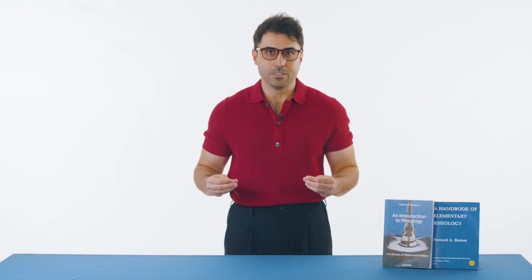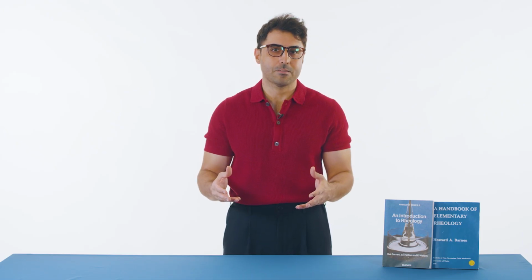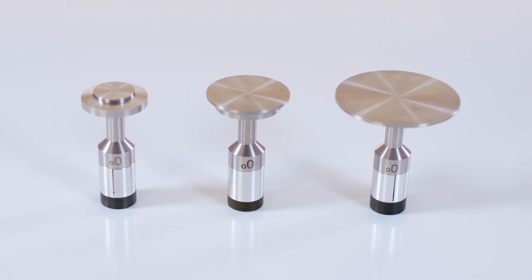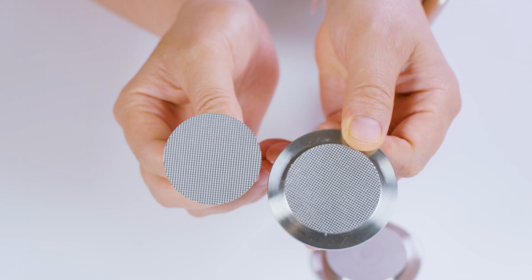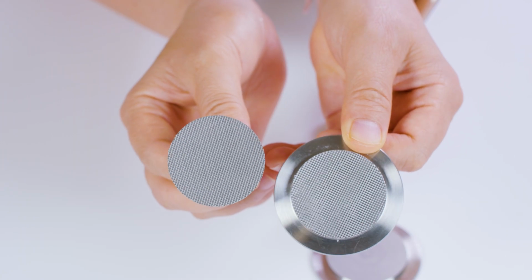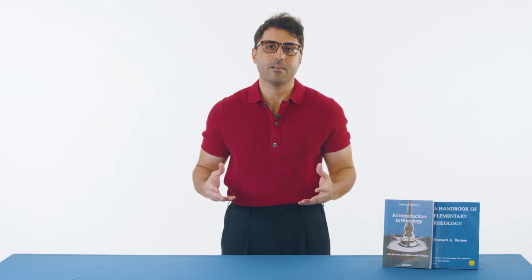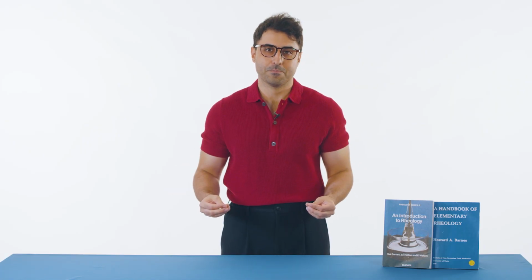And it doesn't stop there. We also have different sizes, surface finishes, and materials for geometries, depending on the test. Size affects sensitivity and how much sample you need. Surface finish, smooth or rough, helps prevent slip or improve contact. And the geometry material depends on chemical compatibility and temperature range. All of these factors help ensure accurate and reliable measurements.